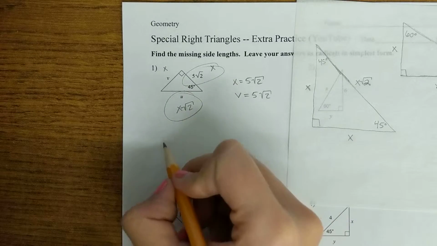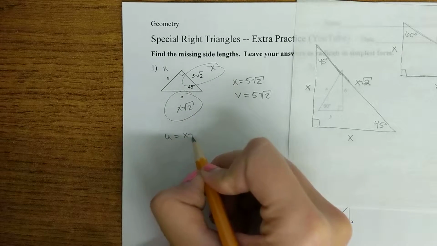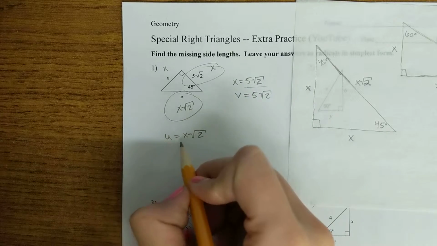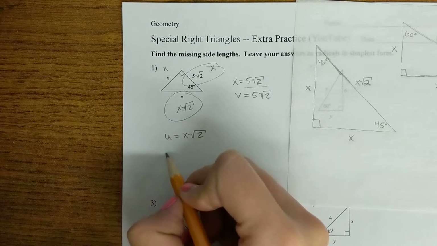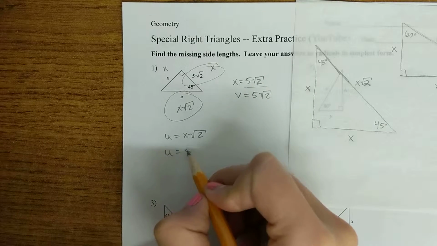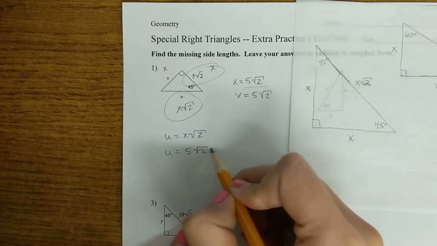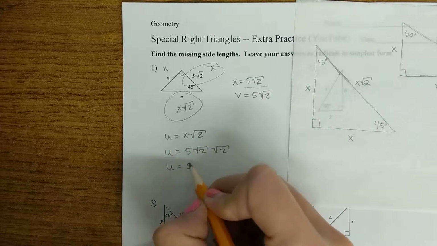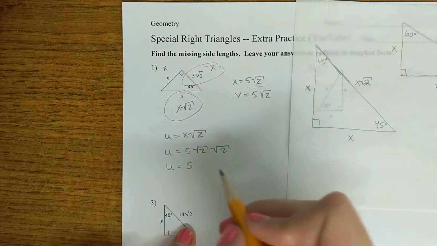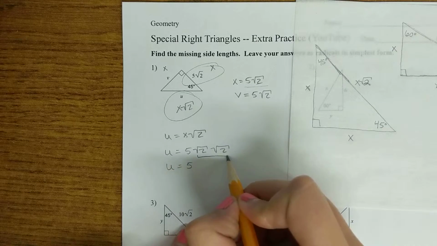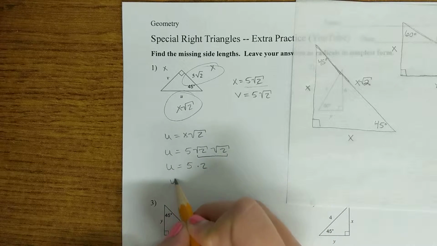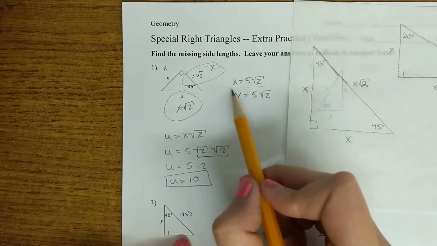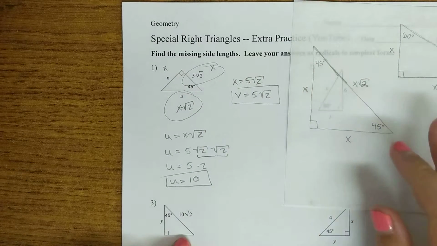Now u is equal to x times root 2. And we already know x is 5 root 2, so we plug that in for x. u equals 5 root 2 times root 2. This is just 5 times, and root 2 times root 2 is just 2, so 5 times 2. So u, our hypotenuse, is 10, and our other leg is 5 root 2.